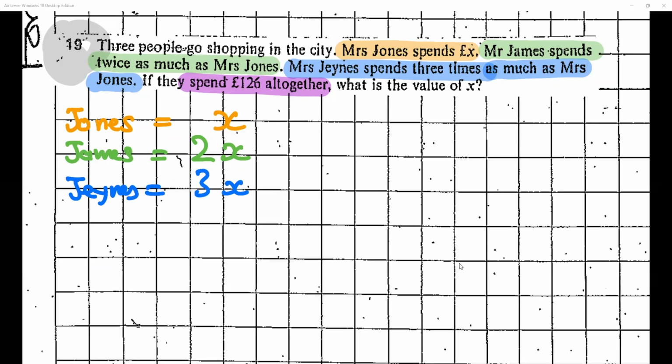Okay. And tell me about the purple part. They spend 126 pounds altogether. So what's that mean? That means what do we have to do to it then? That means we have to add it. So what's x? Add 2x, add 3x. 3x. Are you sure? x add 2x is 3x. 3x add the blue 3x gives us how much?